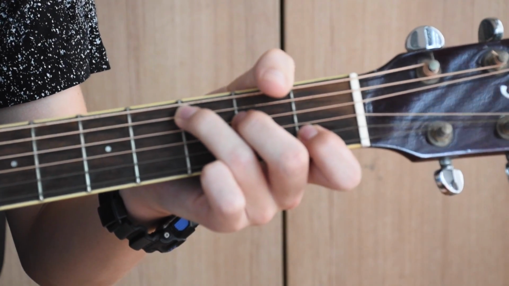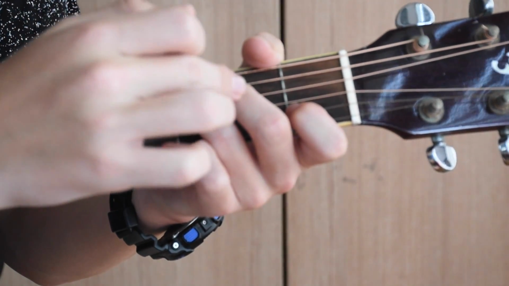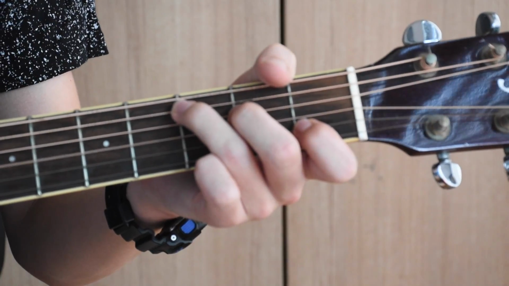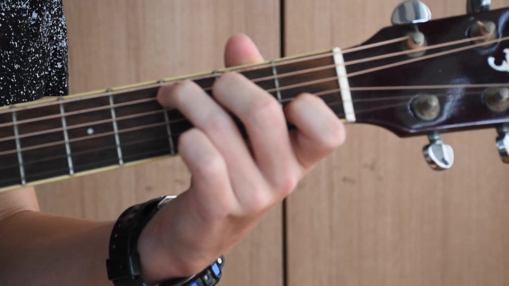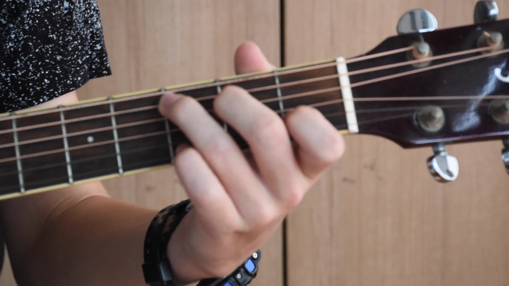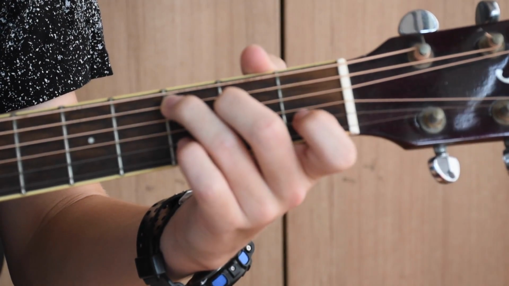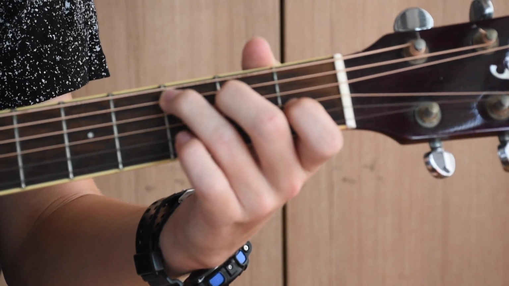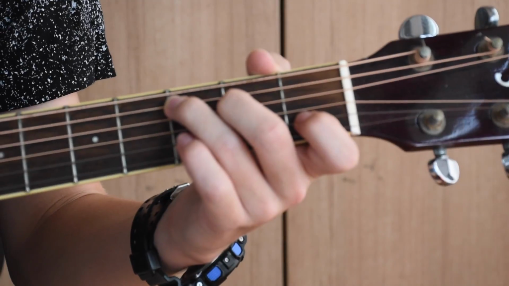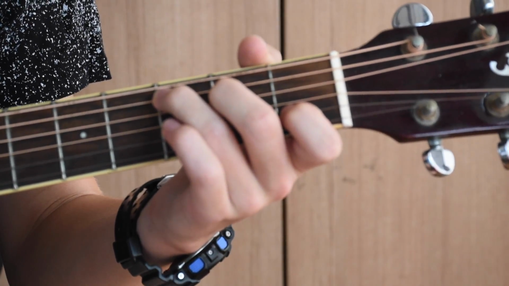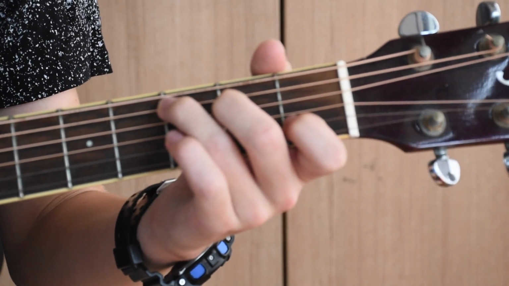With the third string, it may be muted because you're accidentally touching it with your second finger, so just make sure your second finger is upright and it's not touching any other strings. Or also, your first finger may be nudging up against this third string, which may be causing it to buzz. So just make sure your first finger is down on that string nicely.